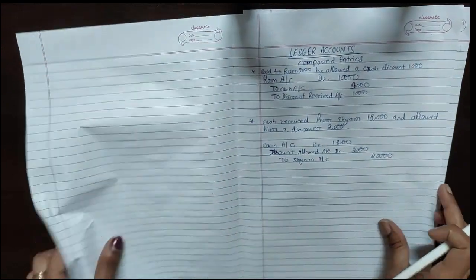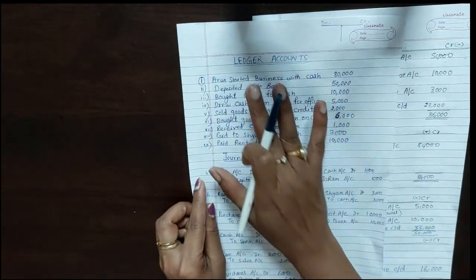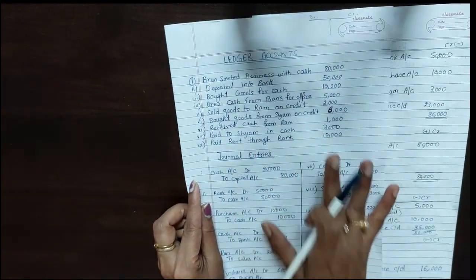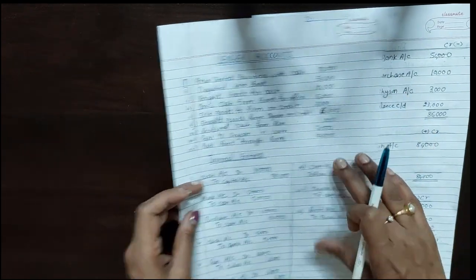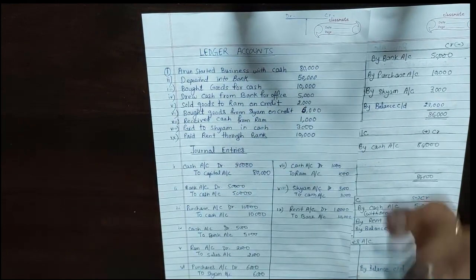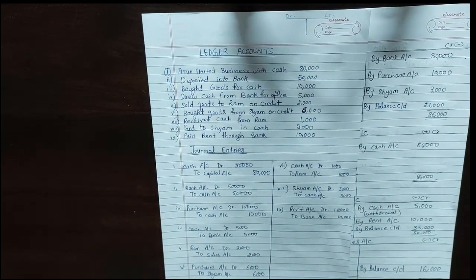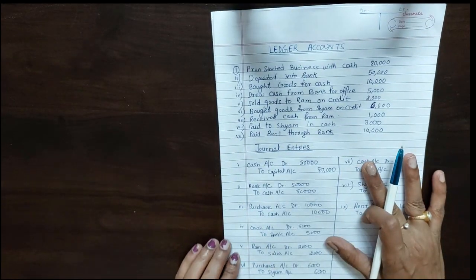So these are the maximum questions that will come in your exam about the ledger account. Whatever the transaction, even if you are not writing a journal entry, we can directly know. For example, Arun started business with cash: cash to capital. Two accounts are involved here, cash and capital. I know assets are always debit balance and liabilities are credit balance. So this is all about your ledger posting.